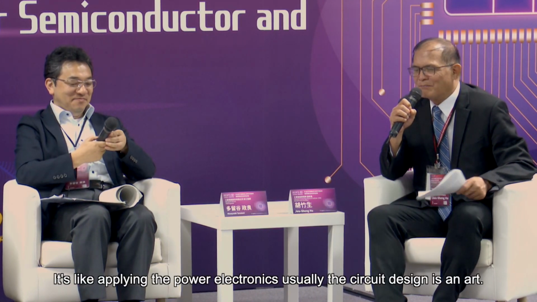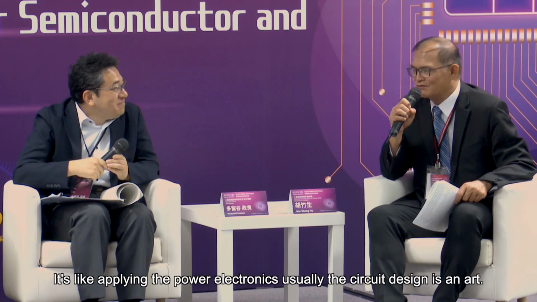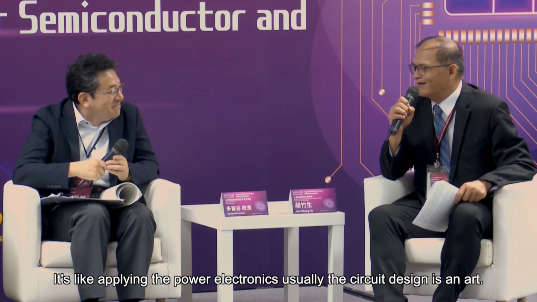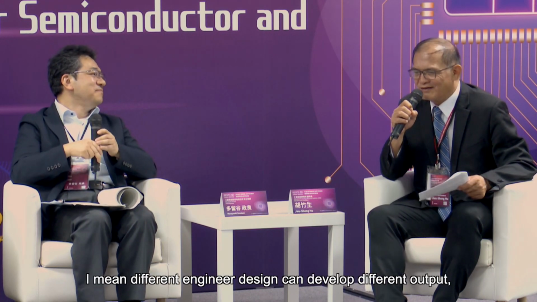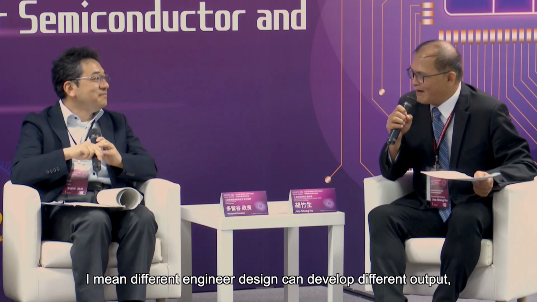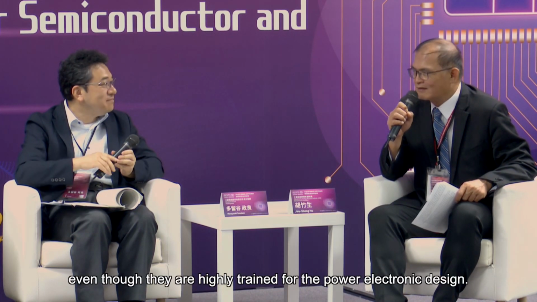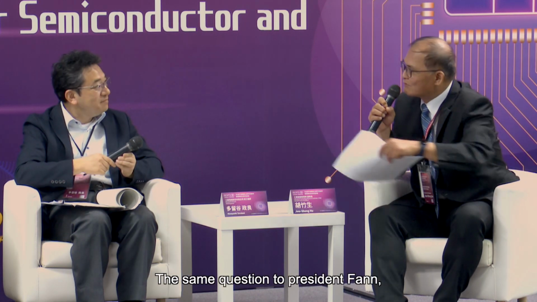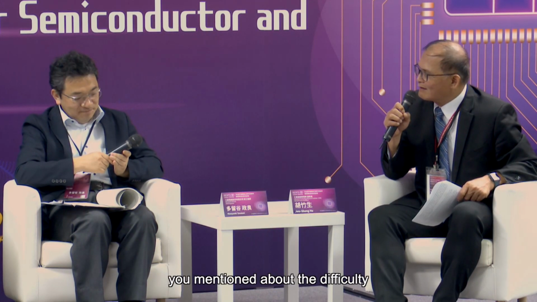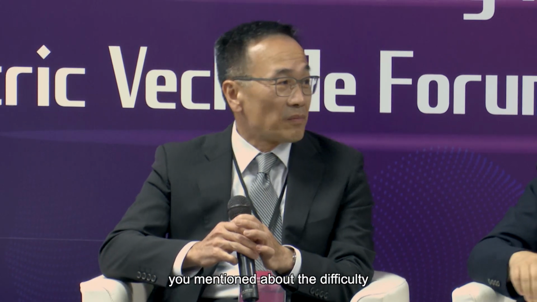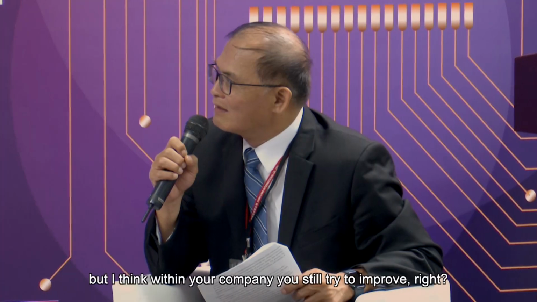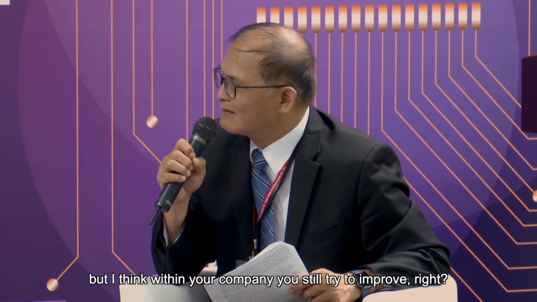So it's like applying power electronics. Usually circuit design is an art, right? Different engineers' designs can produce different output, even if they are highly trained in power electronic design. Okay, the same question to President Fan. You mentioned the difficulty, but within your company, you still try to improve, right?